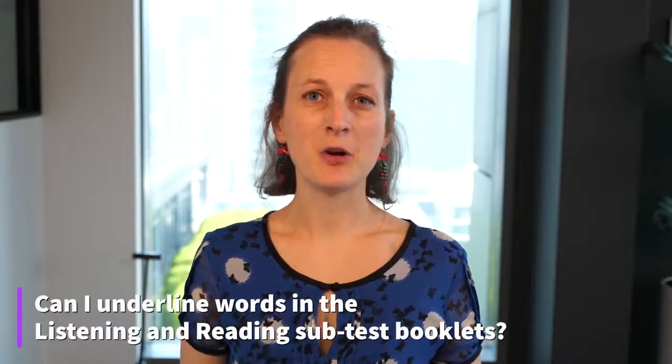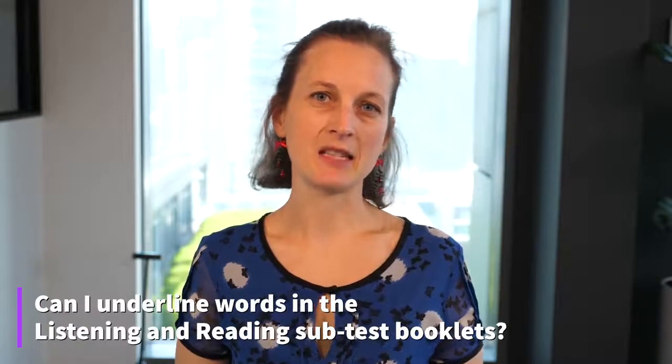Can I underline words in the reading and listening test booklets? Absolutely. Those test booklets are yours to use and to help you to answer the questions as accurately as you can. So before you listen or during the reading test time, you can underline or circle words in the questions or answer options. Just make sure that your final answer is shaded into the correct circle for the answer option that you've chosen. But other than that, the underlining and circling will be ignored by the computer assessing those parts of the test.